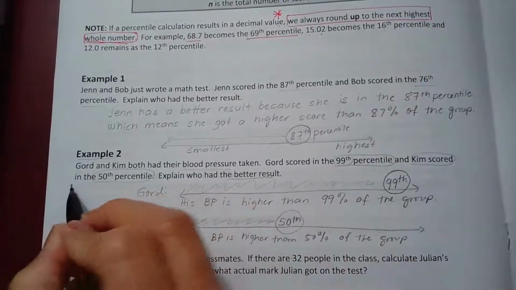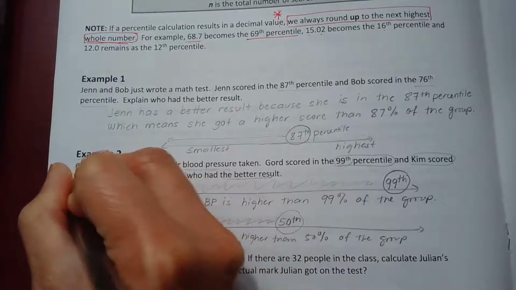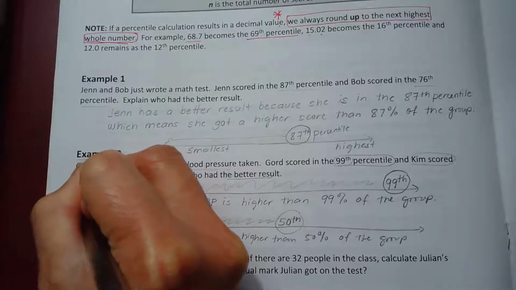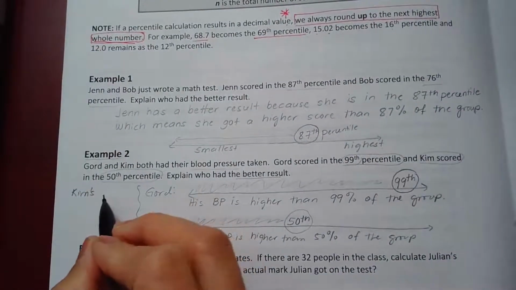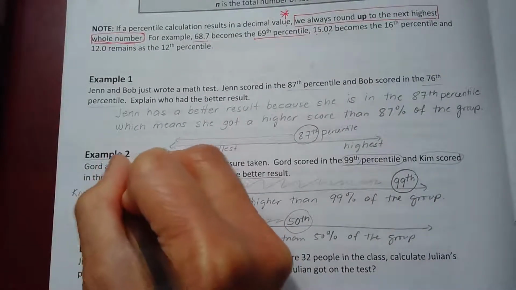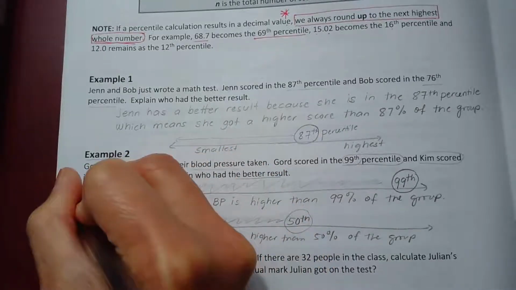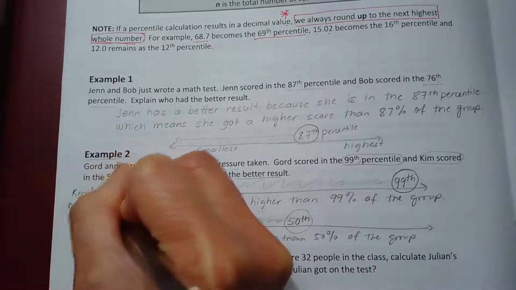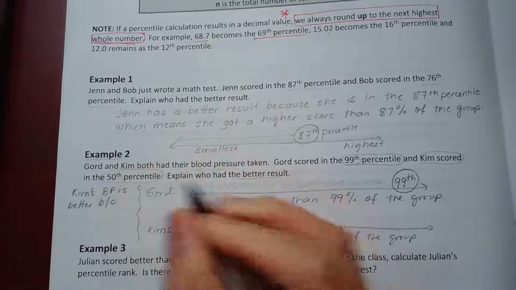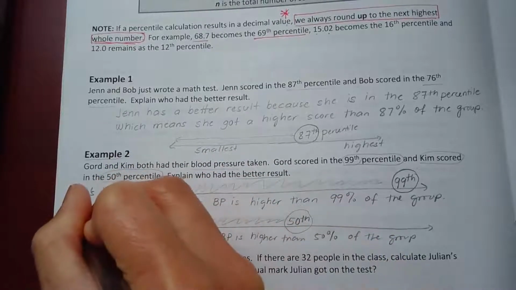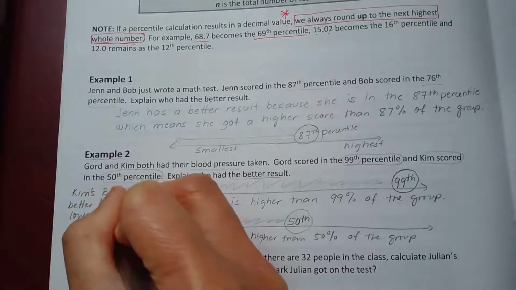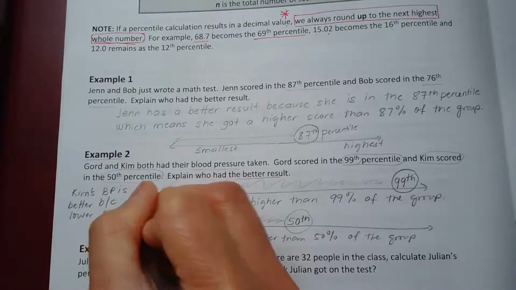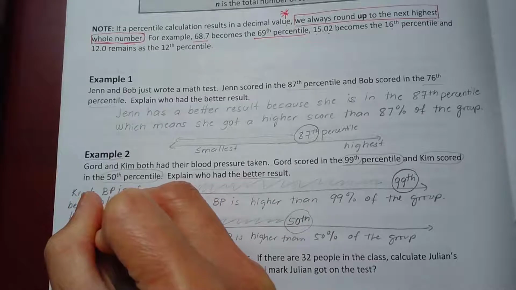In this case, Kim's BP is better because lower BP is a better result.